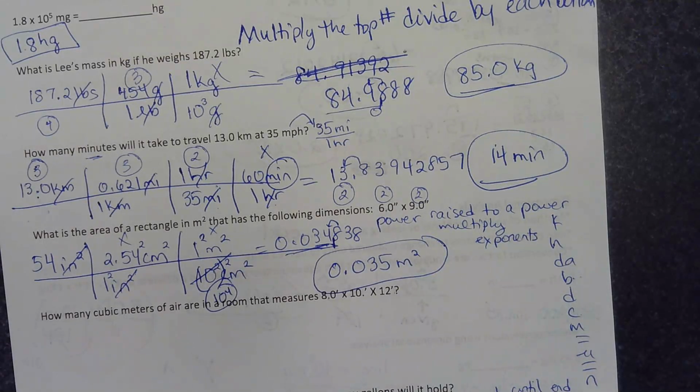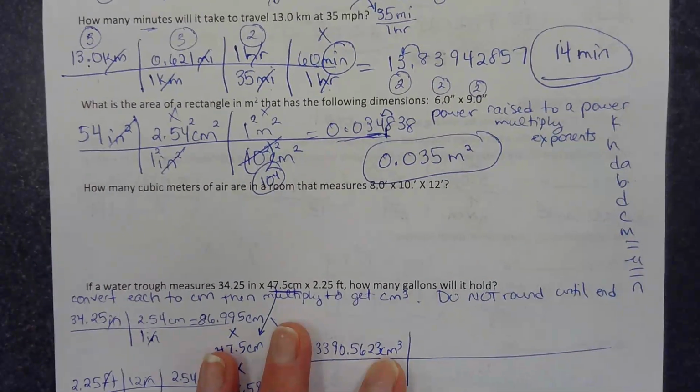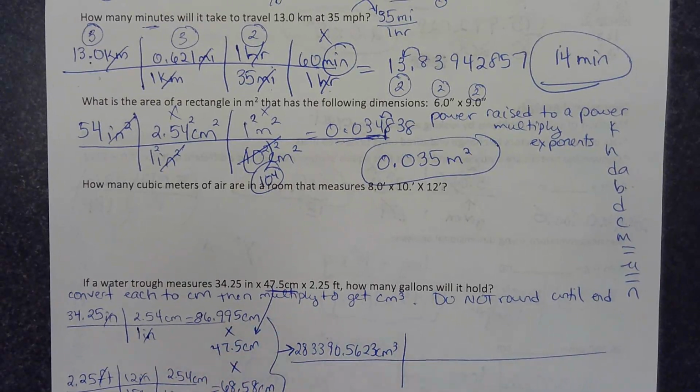All right, so we're going to do this one about cubic meters of air in a room that measures 8 feet by 12 foot by 10 foot. Tell me, what am I finding with that? Volume, good job. I'm finding volume. So what is the volume of that room? And come on, don't use a calculator.